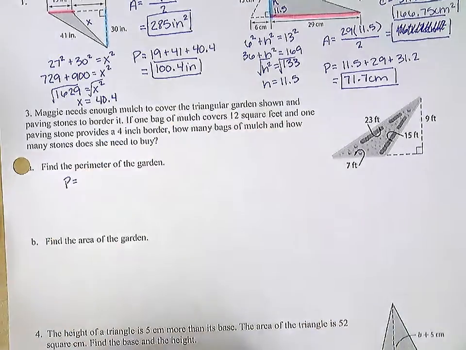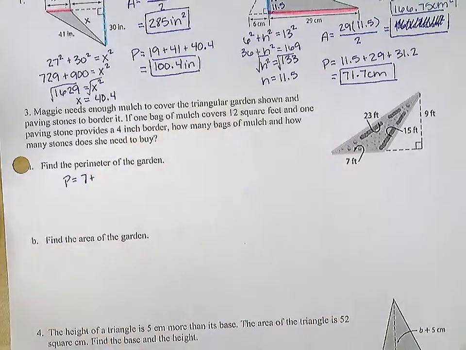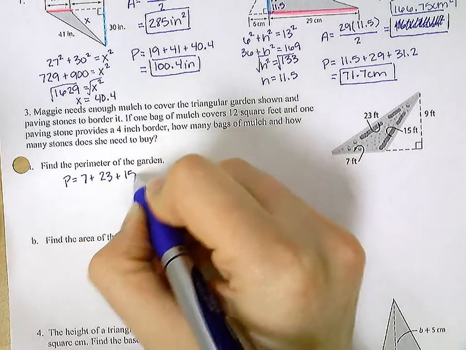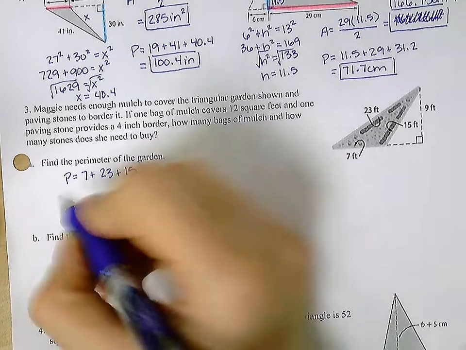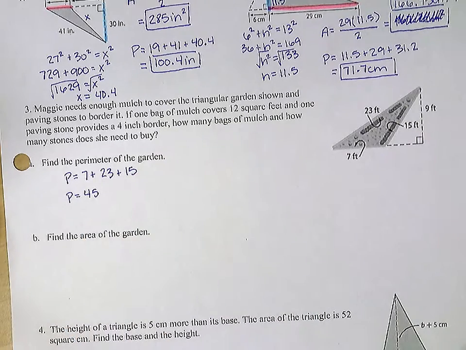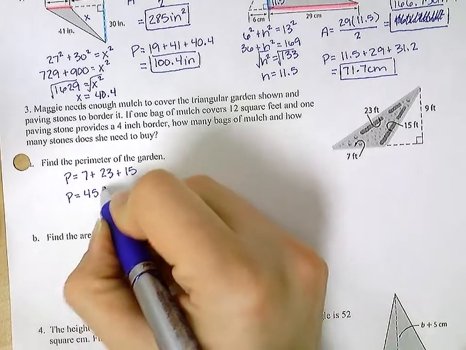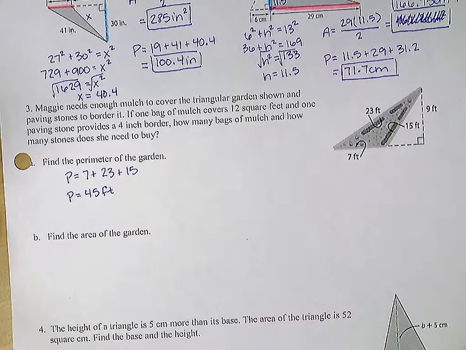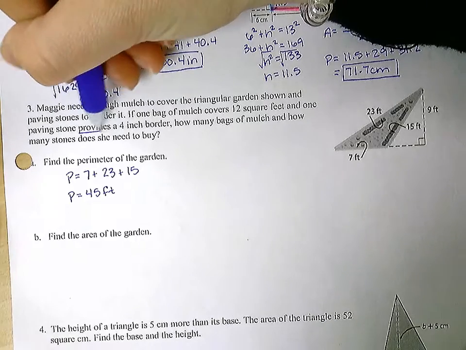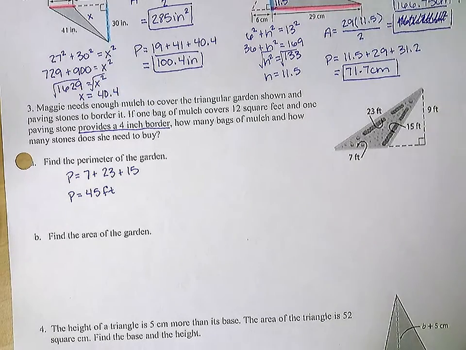Okay, so finding that perimeter is 7 plus 23 plus 15, which is 45. Okay, so the perimeter is 45 feet.